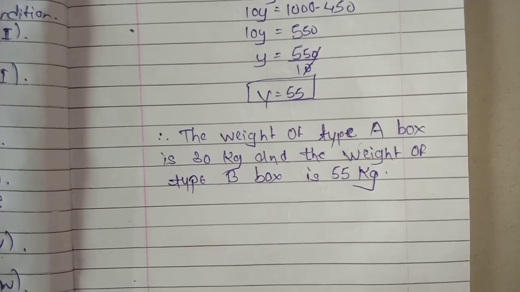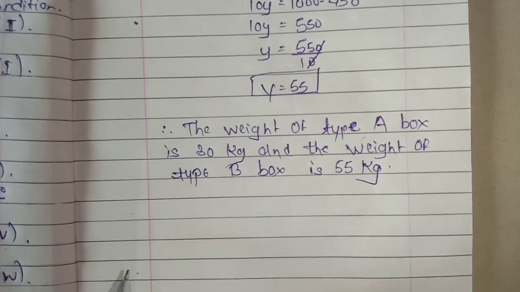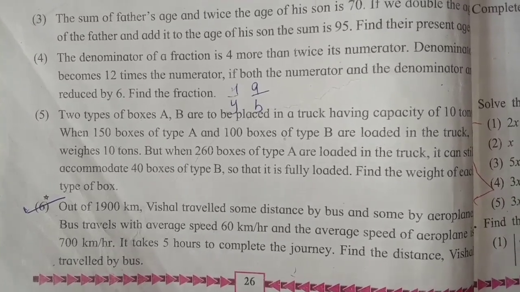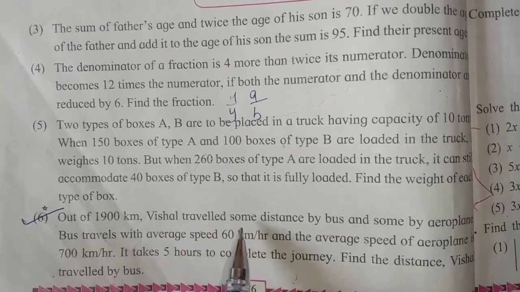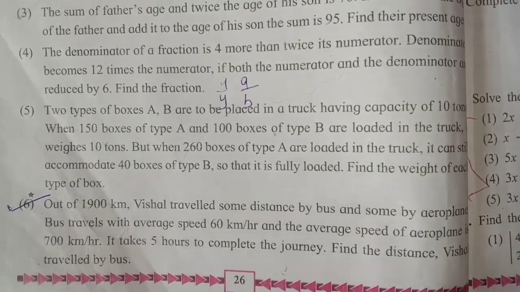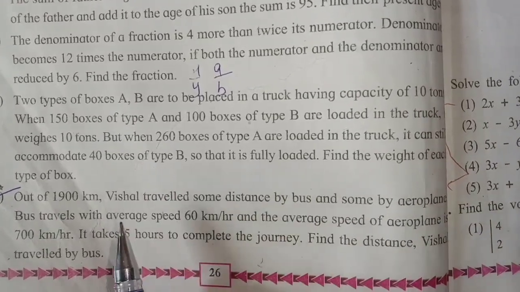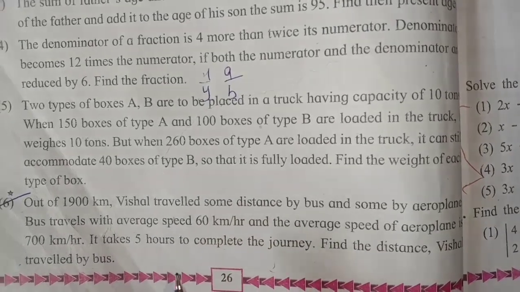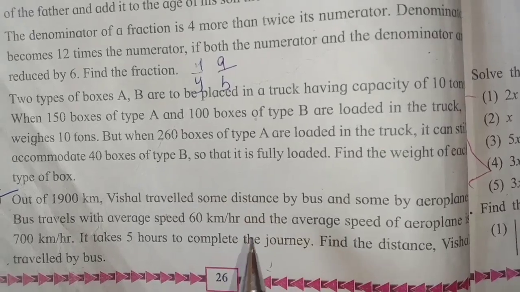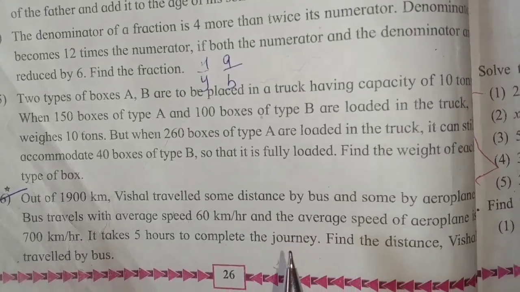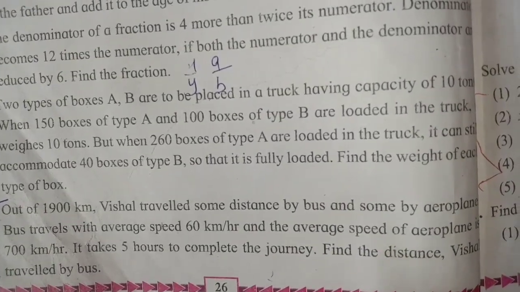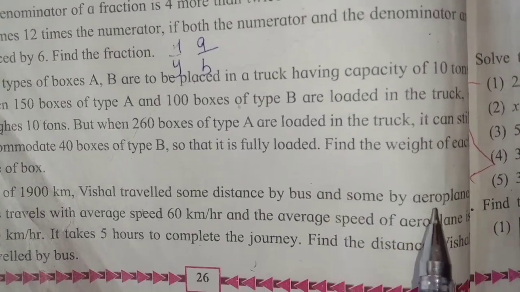So like this we finish question number 5, so we will start question number 6. Number 6 is that out of 1900 kilometers we shall travel some distance by bus and some by aeroplane. There is one person, Vishal, who covers a distance of 1900 kilometers. While going from origin to destination, he travels some distance by bus and some distance by aeroplane.